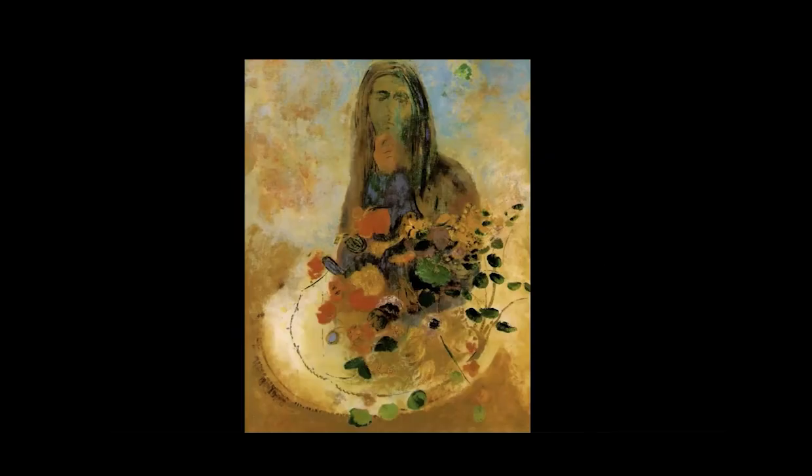A lot of his subject matter revolved around mythological or religious themes, but not religious like in the Renaissance, where you might have a reenactment of, say, the Sabine women, or some kind of biblical thing like the ascension.